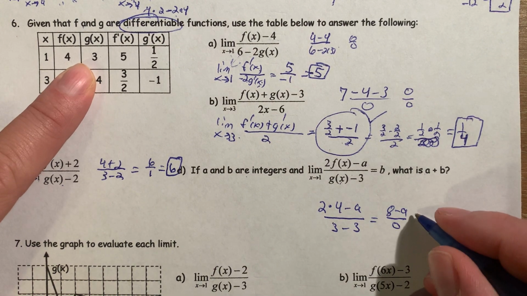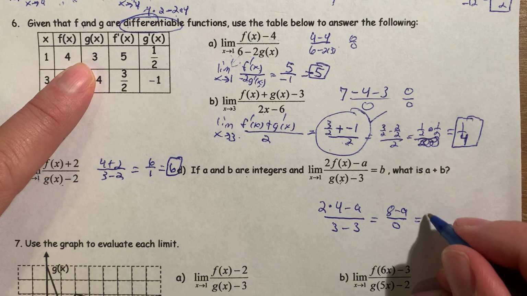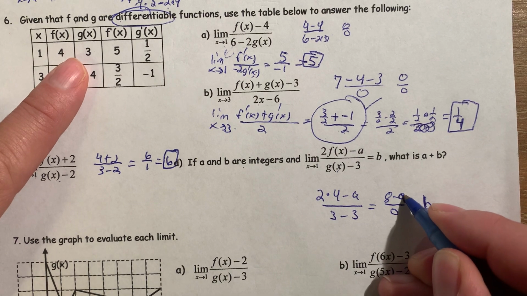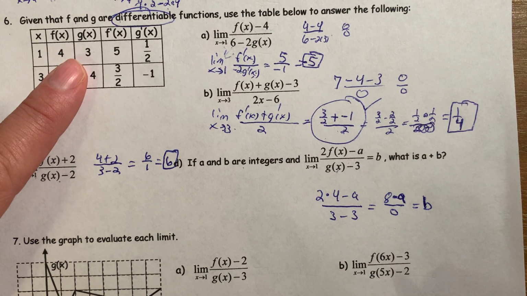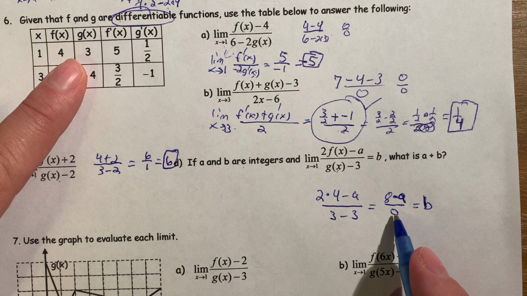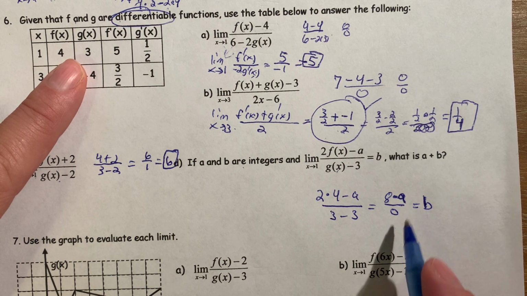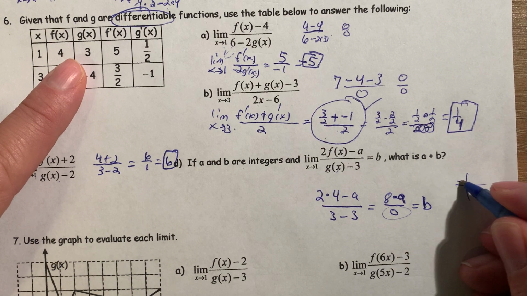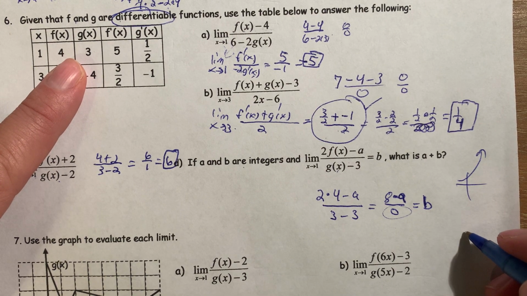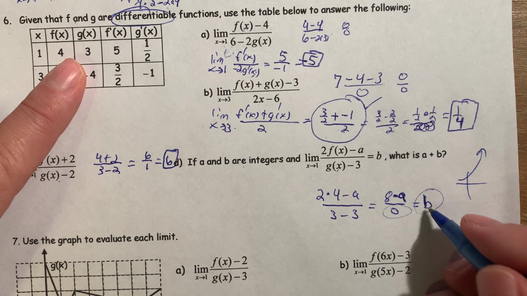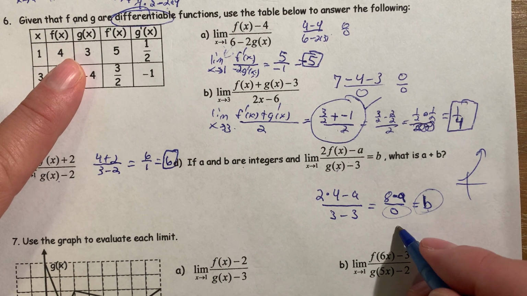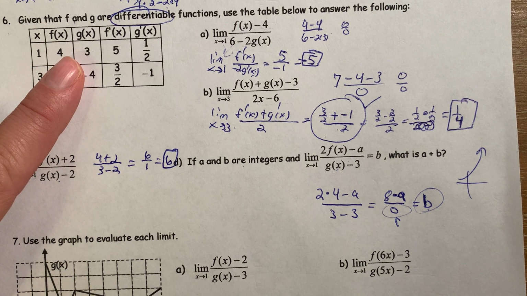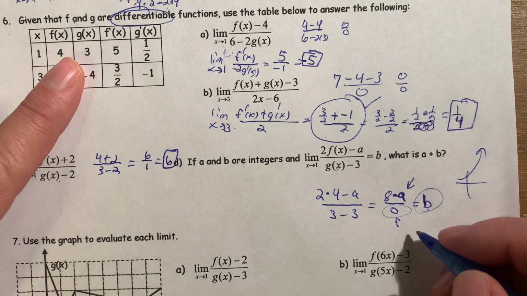Now, how are we supposed to get that this is equal to b? Well, the first thing you should notice here is that in order for this limit to exist, if the denominator is 0, remember from earlier in the year that if the numerator is not 0, that limit goes towards infinity, and the limit doesn't exist. But b is an integer, so the limit must exist. If the denominator is 0, the only way for the limit to exist is if the numerator is also 0.